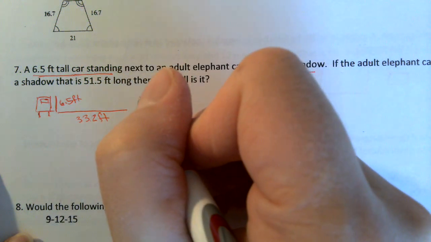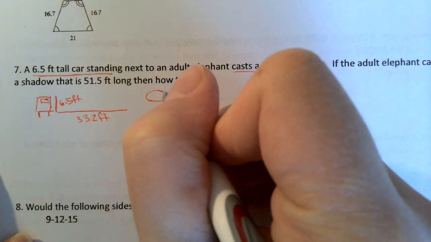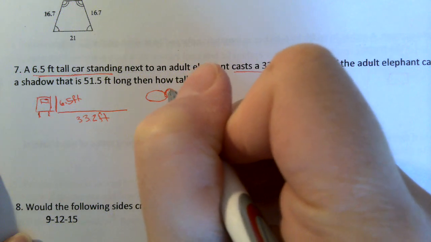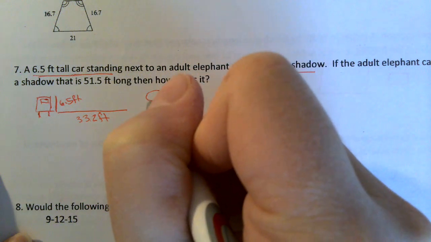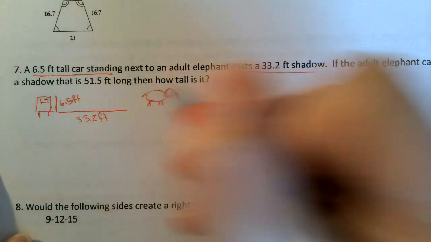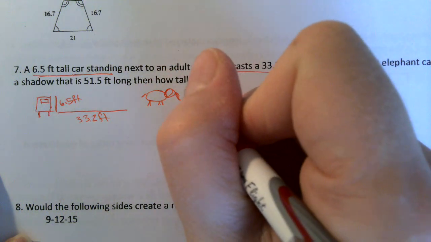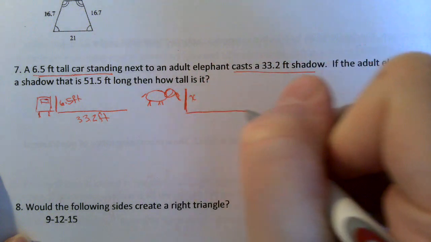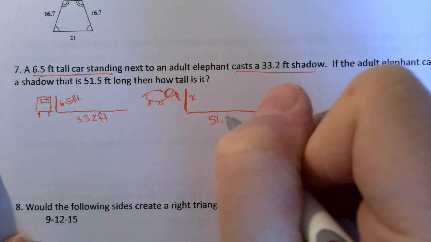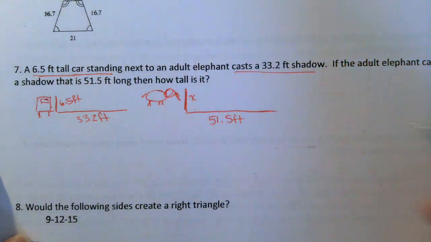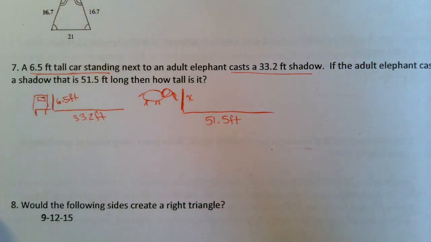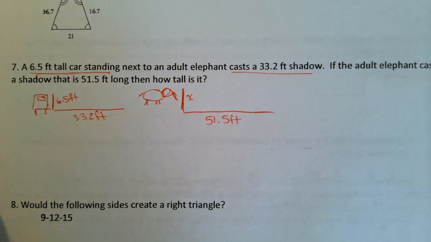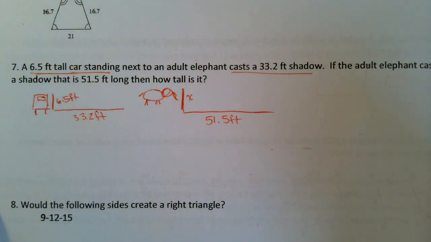Now, it's sitting beside an elephant. Well, I'm not very good at drawing an elephant, and some people make fun of my elephant. There's my elephant with his big floppy ear. There's his little stick legs and his little tail. Okay, done. We're trying to find out how tall the elephant is. If it has a shadow, it's 51.5 feet long. So do you see that we're doing the same type of indirect measurement? You're going to do proportion, height to height, shadow to shadow. Make sure you solve it and label it.